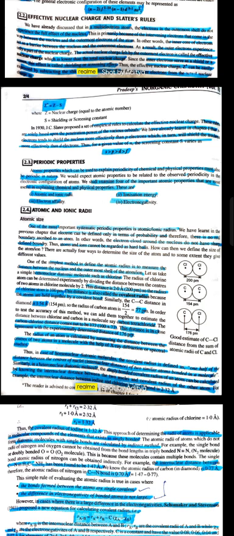Let's take a simple homonuclear diatomic molecule such as chlorine. The radius of a chlorine atom can be determined experimentally by dividing the distance between the centers of two atoms in a chlorine molecule by 2. The distance is 2 angstrom, that is 200 picometer. So the radius of chlorine is 100 picometer. The distance is also known as covalent radius because the atoms are held together by a covalent bond.